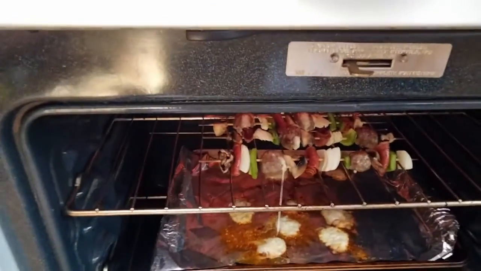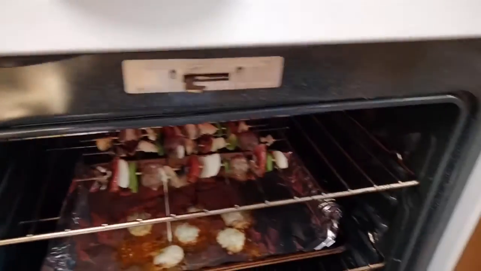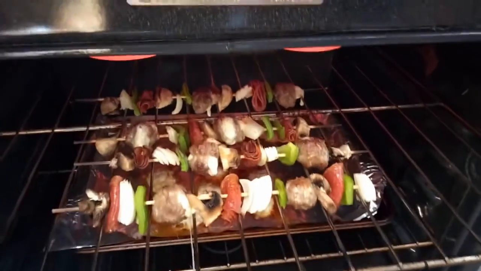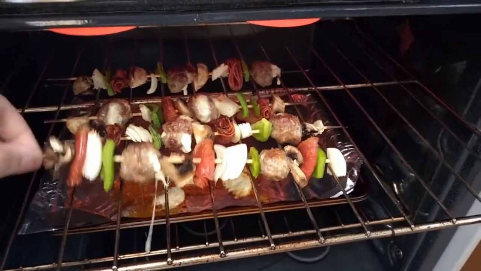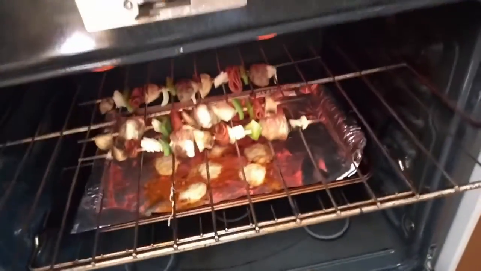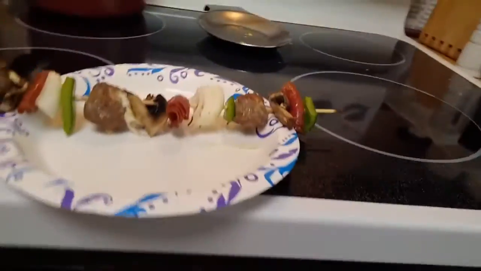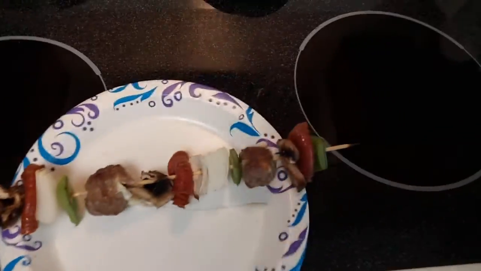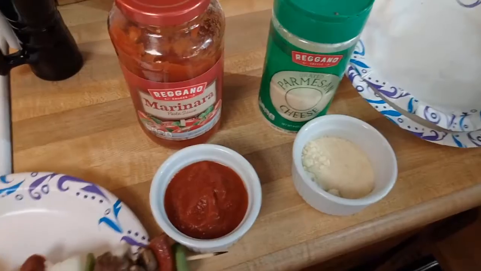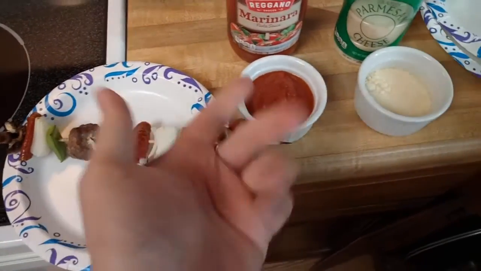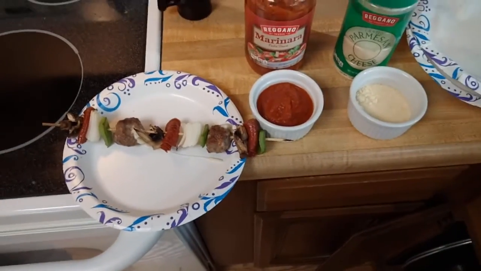Okay, here we go. We definitely needed that drip pan, but we still have enough cheese, and I believe the meats and vegetables are cooked well enough that I'll just pull one out here to take a look. Oh yeah, some of that meat, especially the pepperoni, is nice and crispy. And then with your kebabs, you can garnish it with marinara sauce and Parmesan as you like.